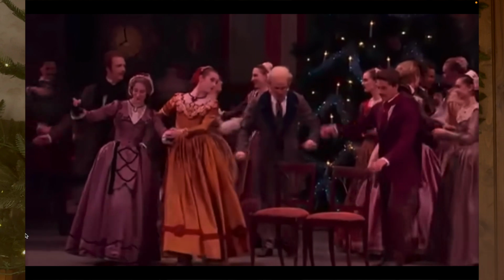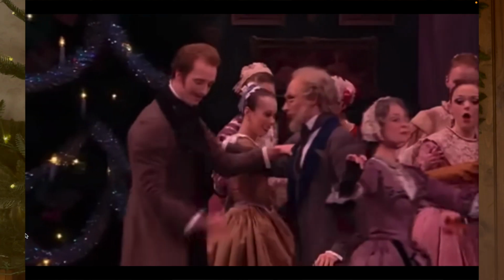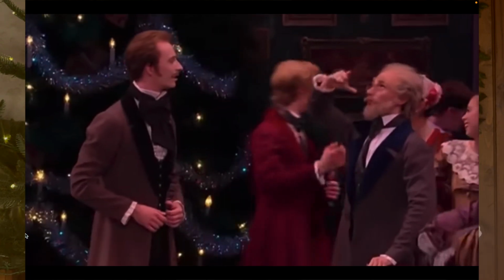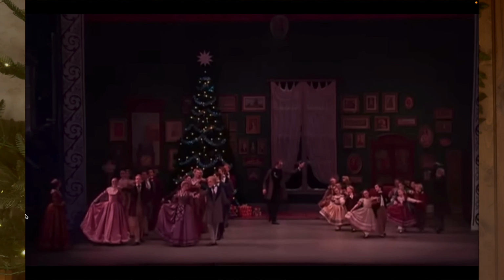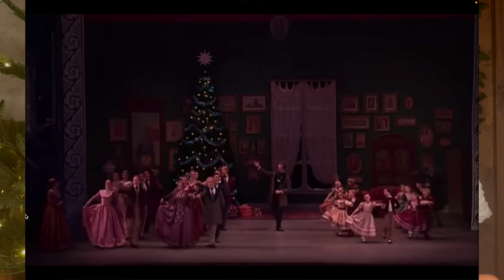So the children come into the parlor and they're like, oh wow, look at it, so much Christmas and festive and beautiful. And then the guests start arriving. And once the guests are there, dancing ensues, and that's pretty typical for ballets. But this one makes a little bit more sense because it's a Christmas party, so of course they're dancing and having a good time.